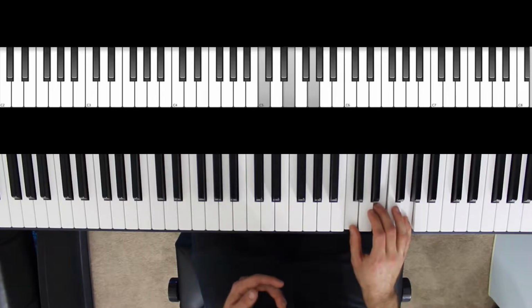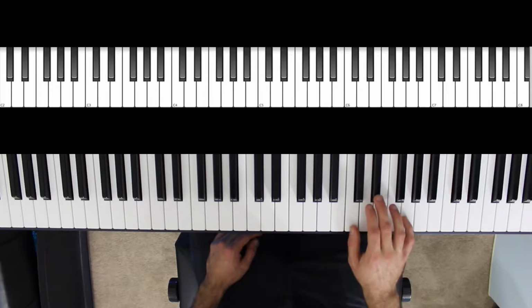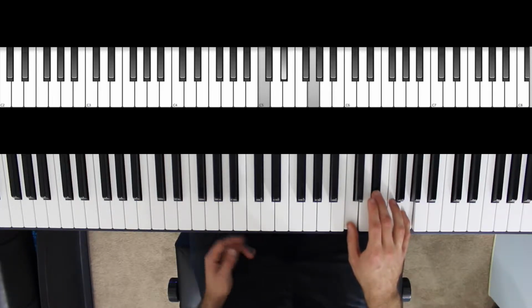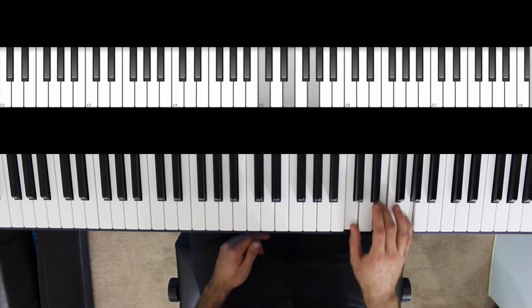And what do I mean by the 3rd defines a chord? Well, if I was to move this 3rd, this E right here, 1/2 step lower, so if I moved it over to E flat, 1 note lower, it would change the definition of the chord from C major to C minor.